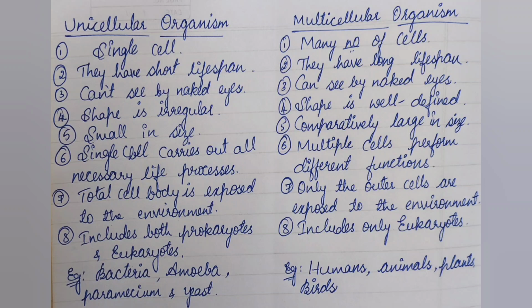All these processes should be carried out by a single cell. But in multicellular organisms, as we know, these organisms are made up of many number of cells. So multiple cells perform different functions. There are particular functions which are performed by particular cells.